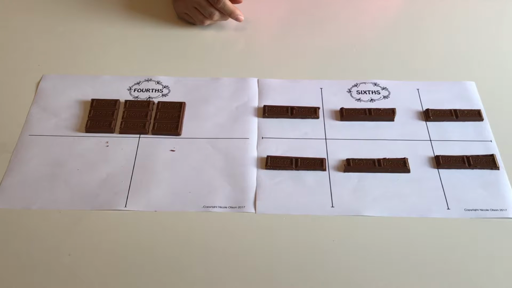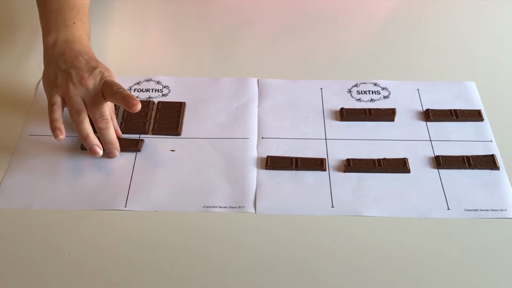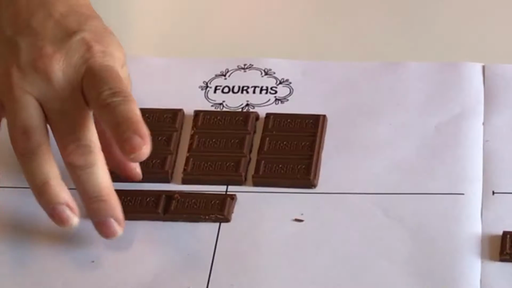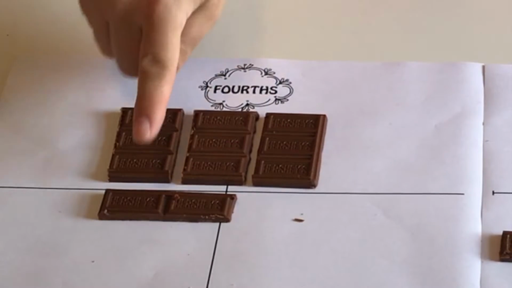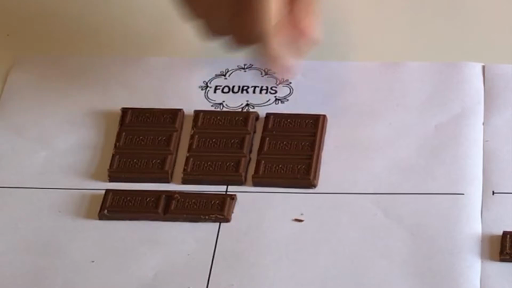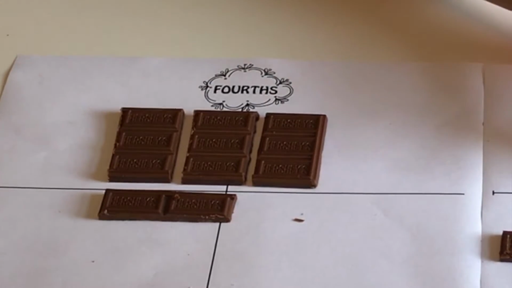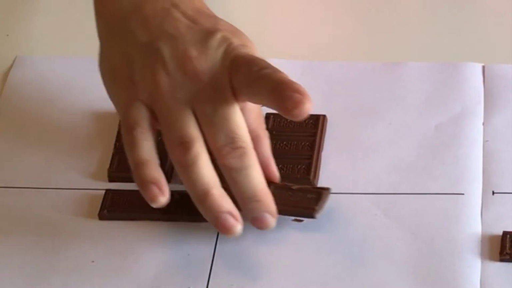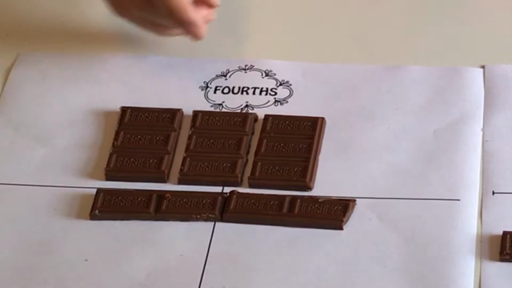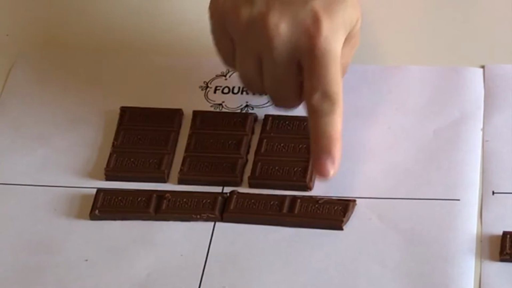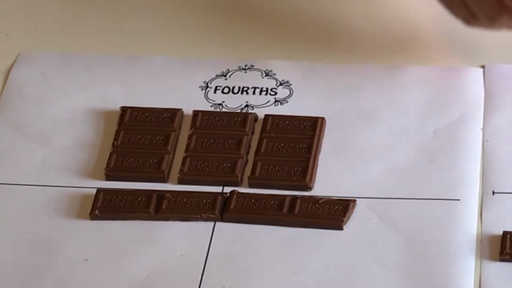Now let's see if we can make equivalent fractions with sixths. Start by bringing over 1/6. Now remember, we have 9 little rectangles here in 3/4. We're up to 2 rectangles, clearly not equivalent yet. Let's bring over another 1/6. So now we have 2/6. 1, 2, 3, 4 here. Still not up to what we need.